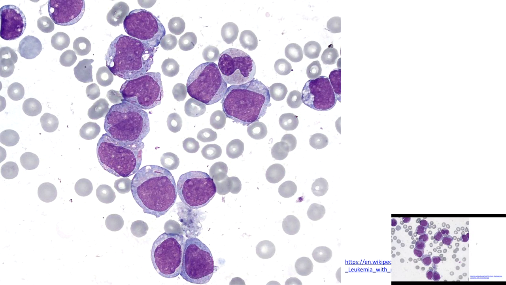What we see here is a peripheral smear showing a lot of very large looking cells, especially when we compare with the RBCs in the background. Since we know that the usual size of an RBC is somewhere between 6 to 8 microns, what we are noticing is these very large cells. They have very large nuclei. Also, they seem to have a moderate amount of cytoplasm.